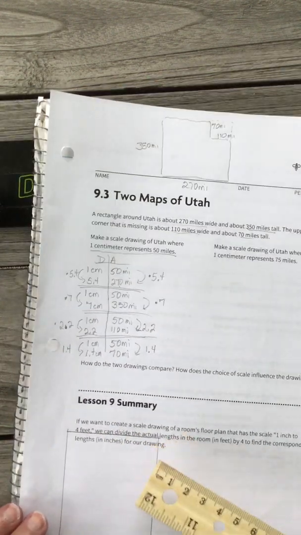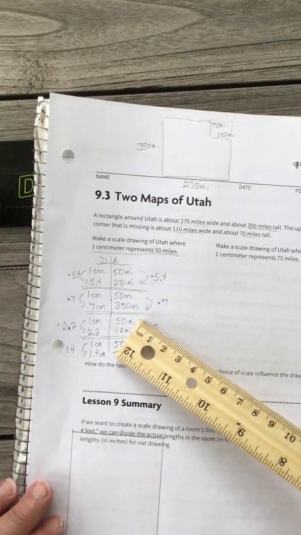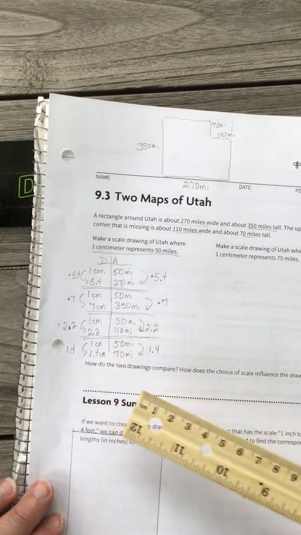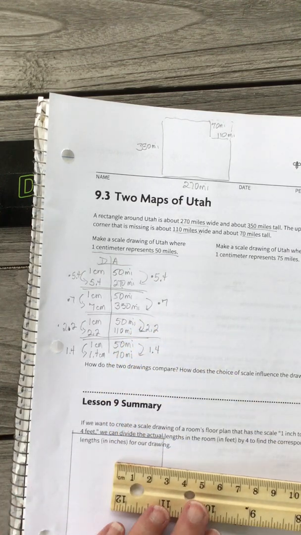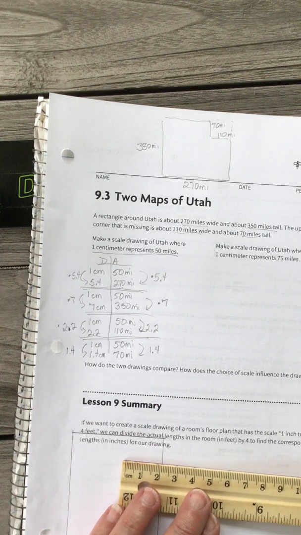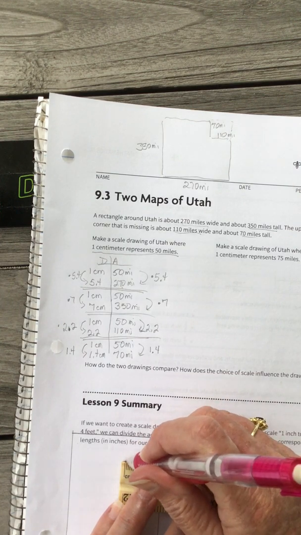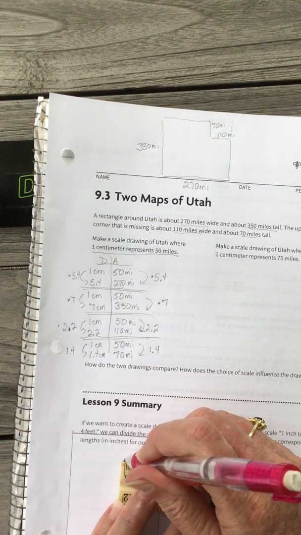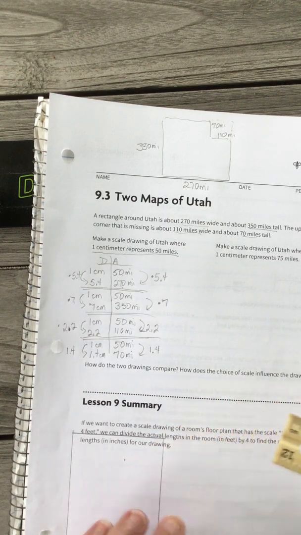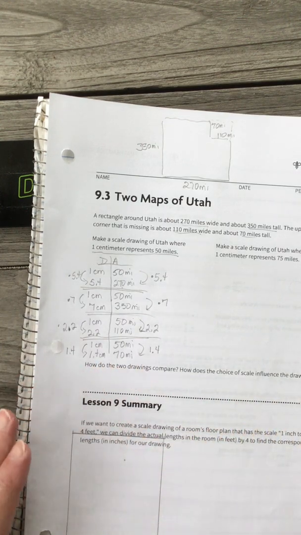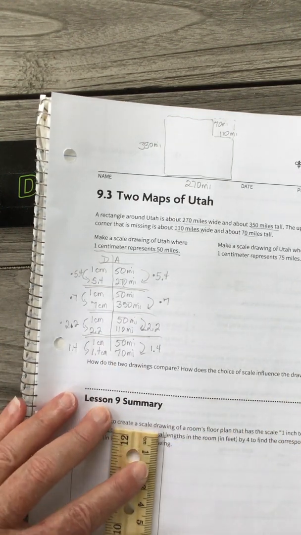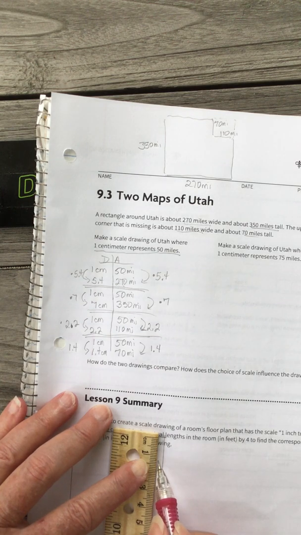Alright, now I got to take out that little piece. So that little piece is 110, so it comes in 2.2. So 2.2 is going to put it here somewhere. And I need to measure this down 1.4. So that goes right here.